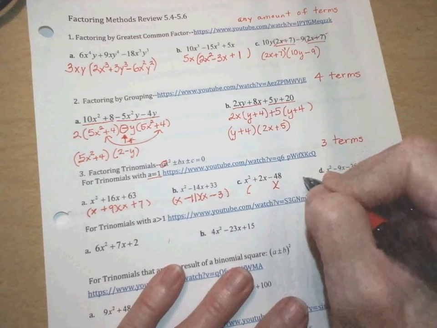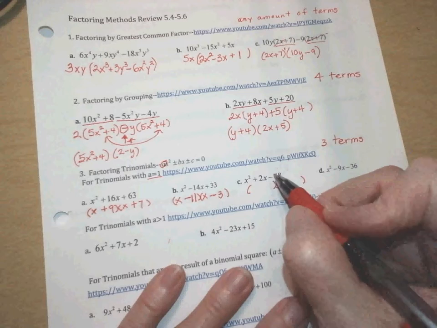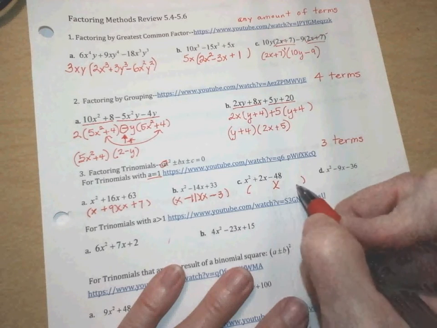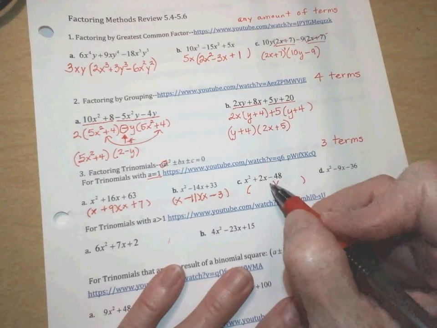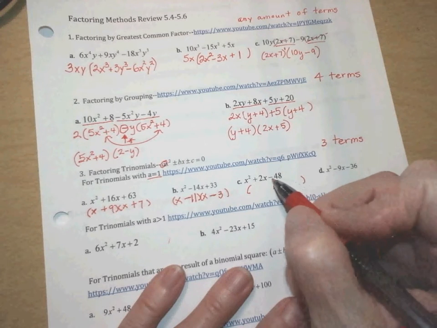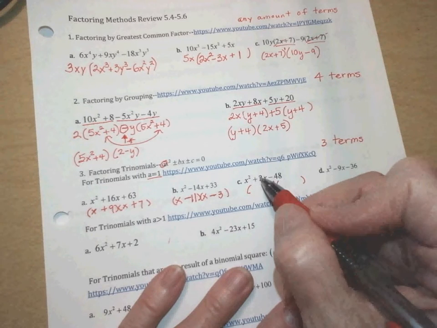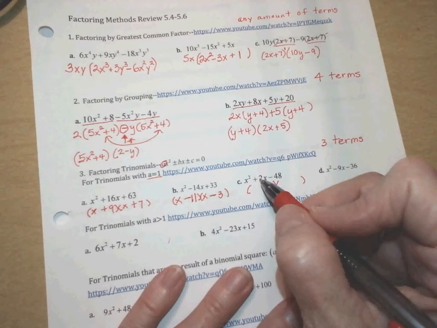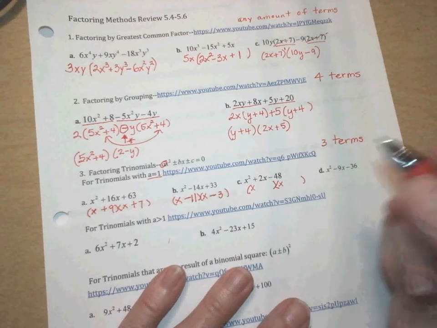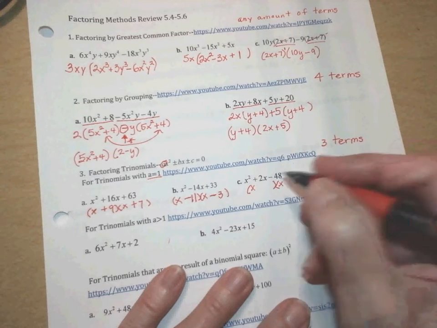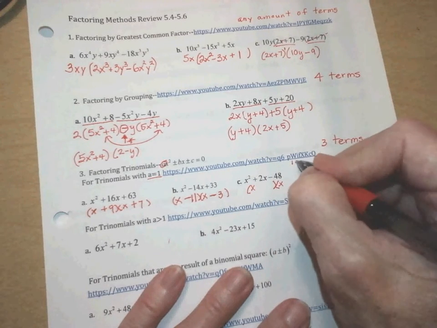Okay, over here, same concept, but this time that last sign is negative. So that means in order to get negative 48 from multiplying the last two terms in the parentheses, one of them has to be positive and one has to be negative. So the minus says the signs are different. But if the signs are different, then we have to subtract to get the middle term. So I'm still going to get my x squared with x and x. I need factors of 48 that subtract to give me 2.